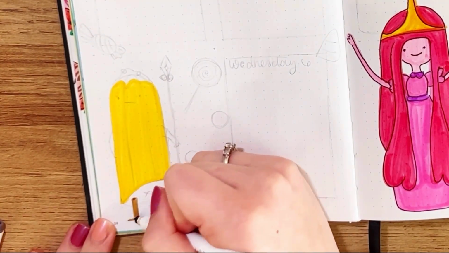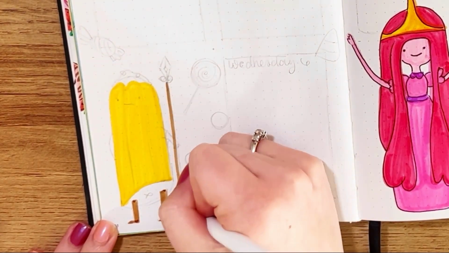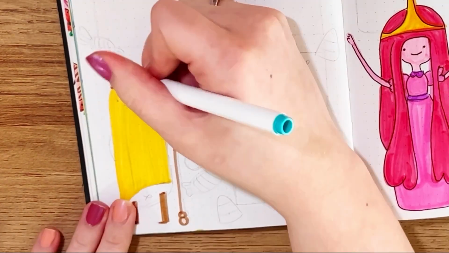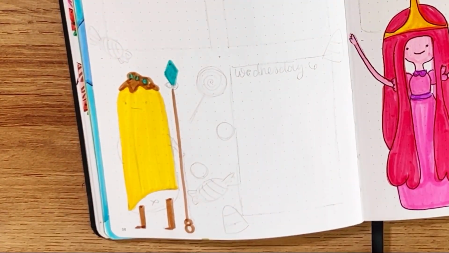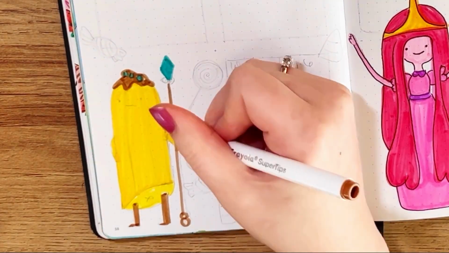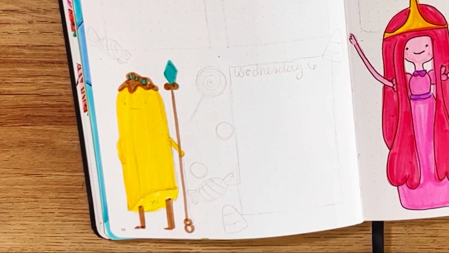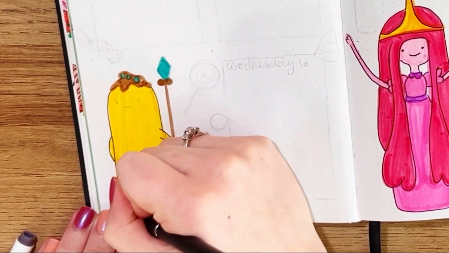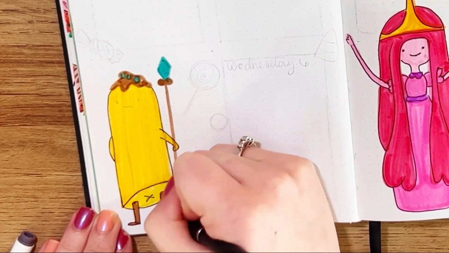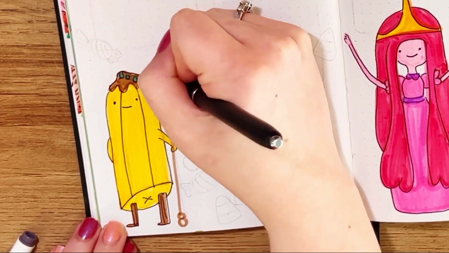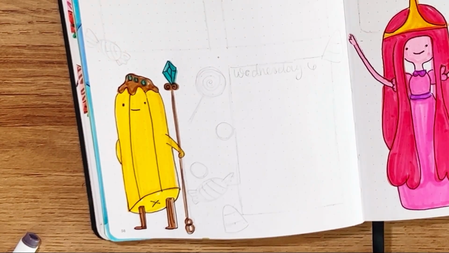But this weekly spread, again, we're moving on to a different kingdom. This is the Candy Kingdom. So I just finished drawing Princess Bubblegum and, of course, Peppermint Butler. And here we're just drawing a banana guard. And around them I do different sorts of candy, just like lollipops, taffy, bubblegum? Yes, bubblegum. Why did that not sound like a word to me for a second? Gumball is the word I was looking for, but bubblegum is still correct.